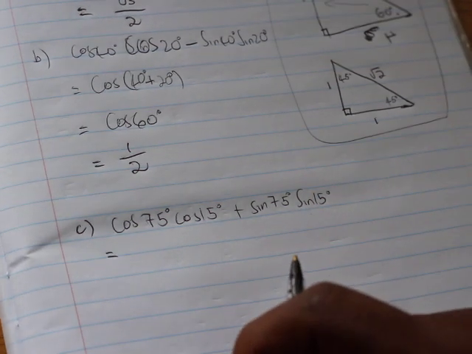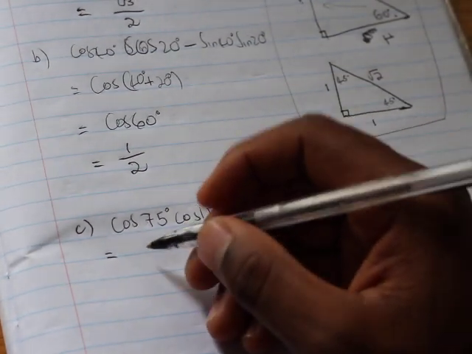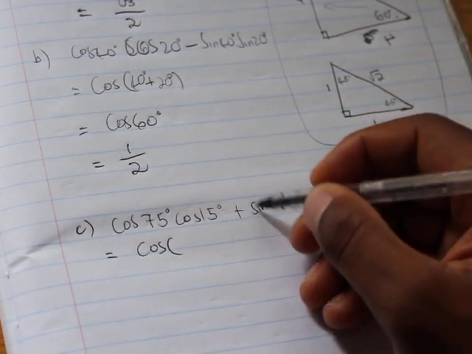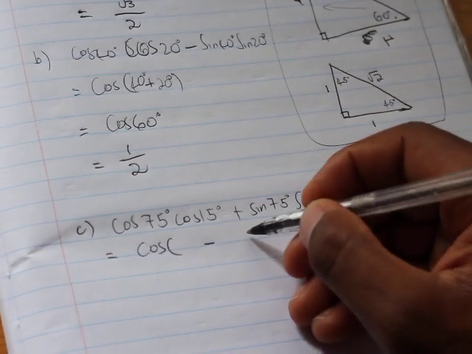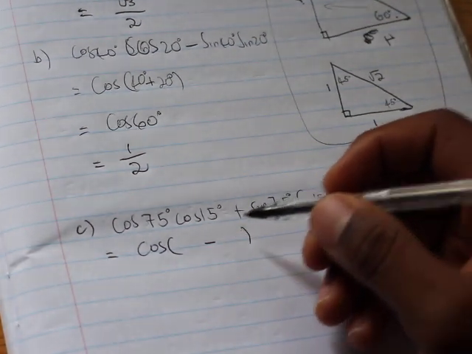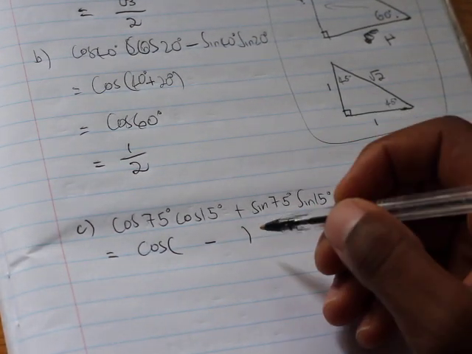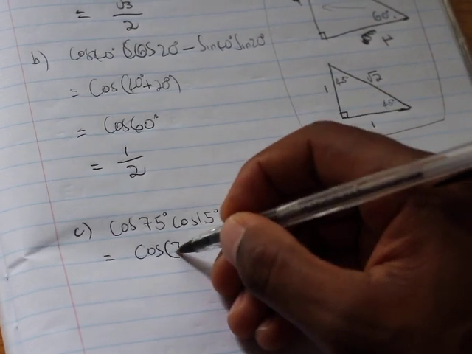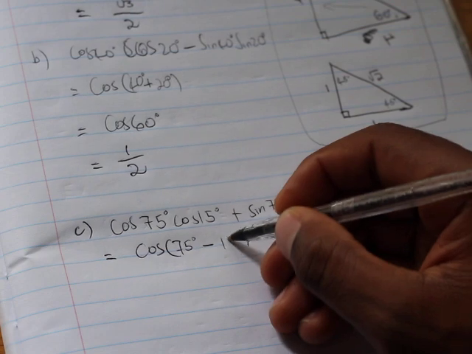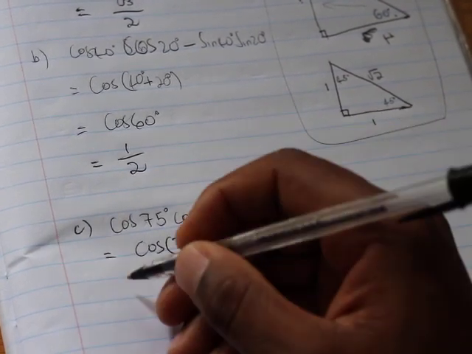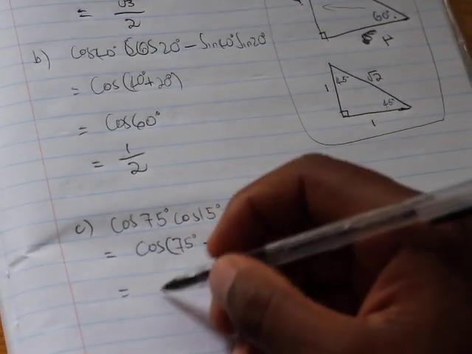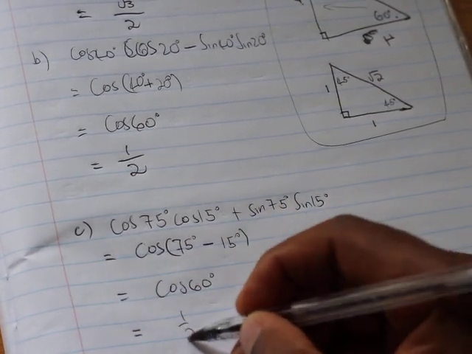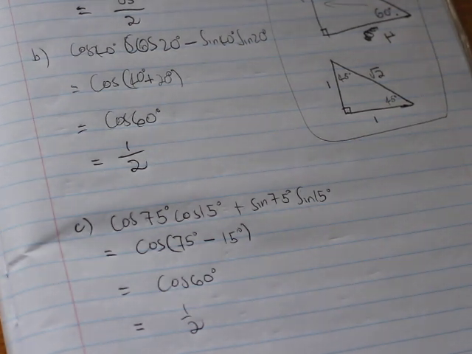So what's the compound angle going to look like? Cosine. The middle sign is positive, so we're going to have a negative over there. For as long as we're dealing with cosine, the middle signs will always alternate. So cool, the two angles that we're dealing with, we've got 75 degrees here, we've got 15 degrees over there. What's 75 minus 15? Cosine of 60 degrees. That's just 1 over 2. Okay.